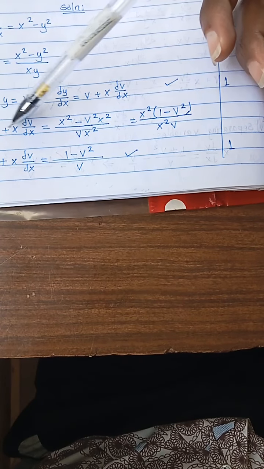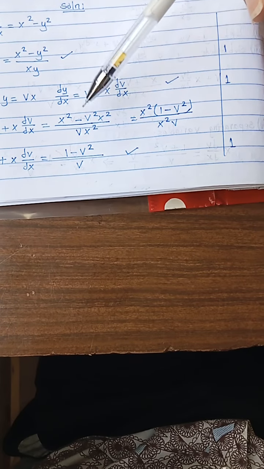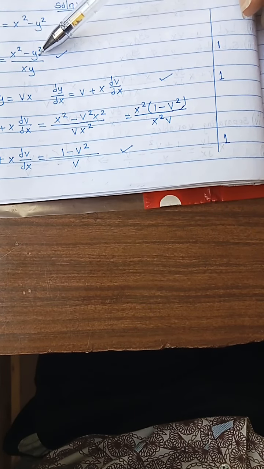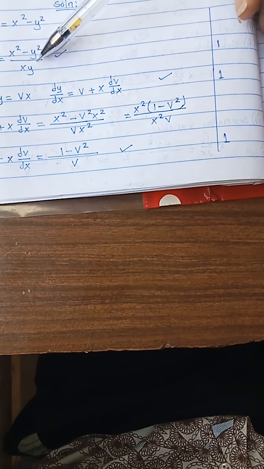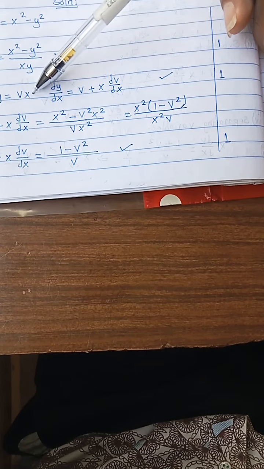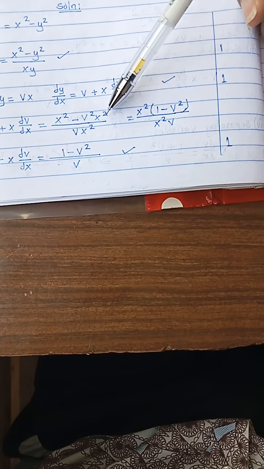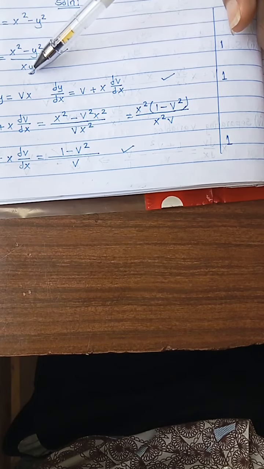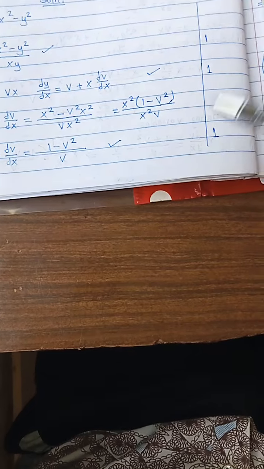That means v + x dv/dx = (x² − v²x²)/(vx²). Why v²x²? Because y here is squared, so we replace y, which is squared, with the square of v and x, and that is v² multiplied by x², everything divided by, where we replace this y with v of x, vx².